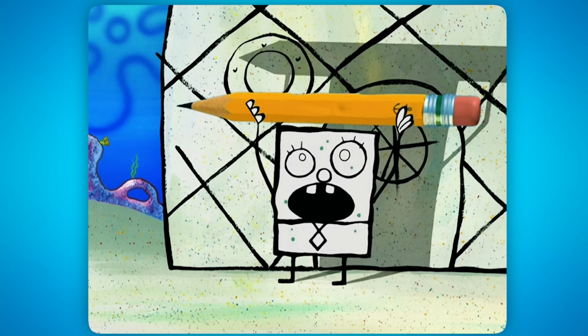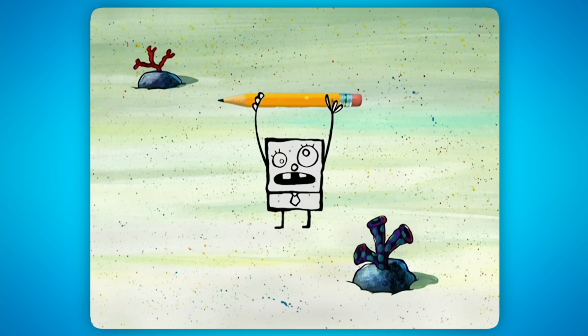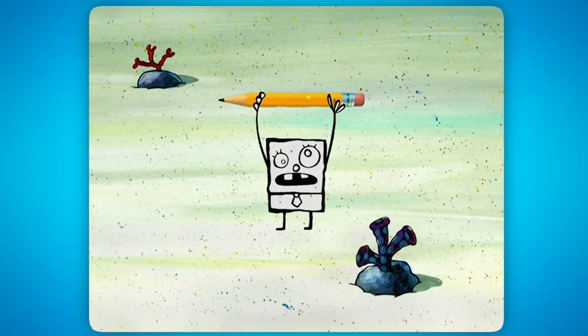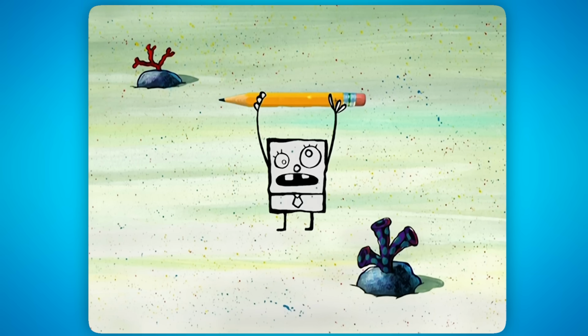Doodlebob comes back seeking revenge, which makes perfect sense. SpongeBob tried to murder him, so Doodlebob wants to return the favor. He starts erasing parts of SpongeBob's body, including his nose and butt. The episode treats body horror as slapstick comedy. Doodlebob is literally trying to erase SpongeBob from existence piece by piece.